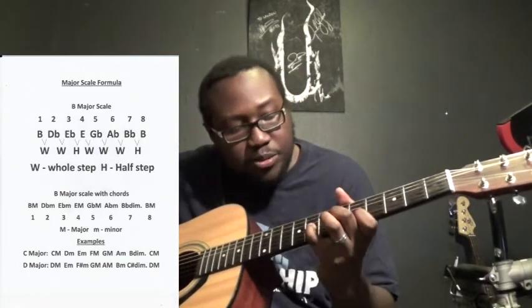Okay, now add the chord formula on top of it. B major, D flat minor, E flat minor, E major, G flat major, A flat minor, B flat diminished, and then B major.